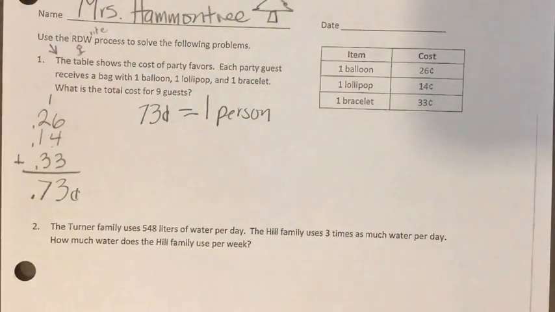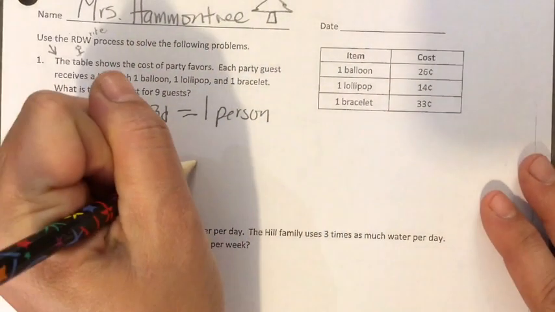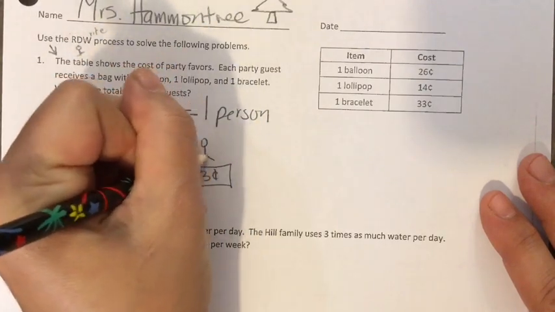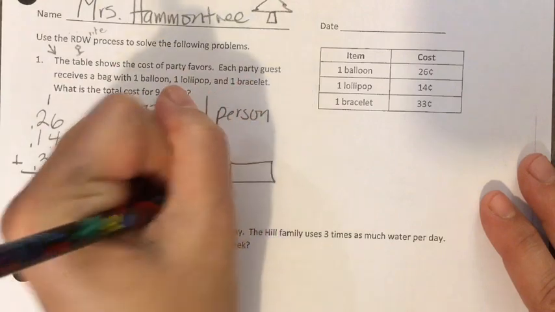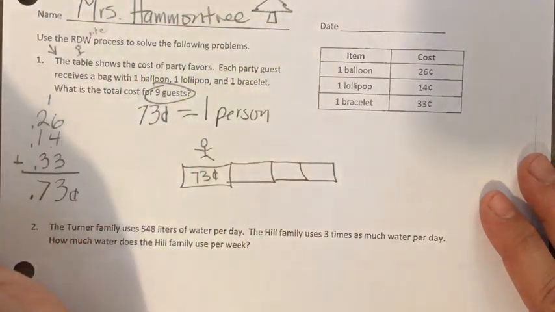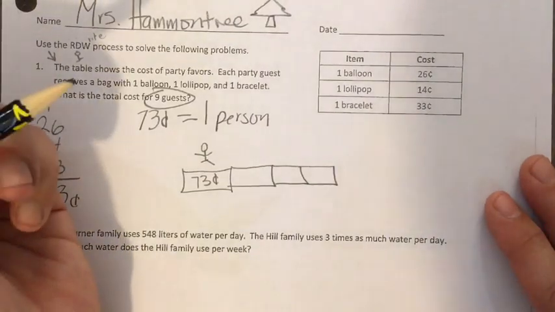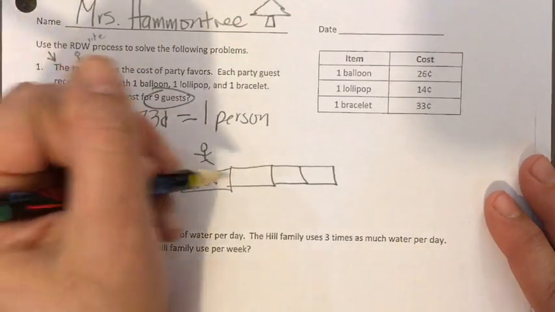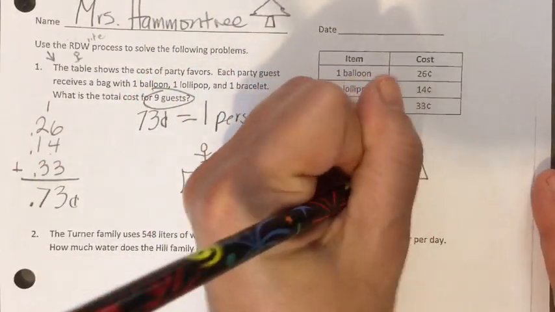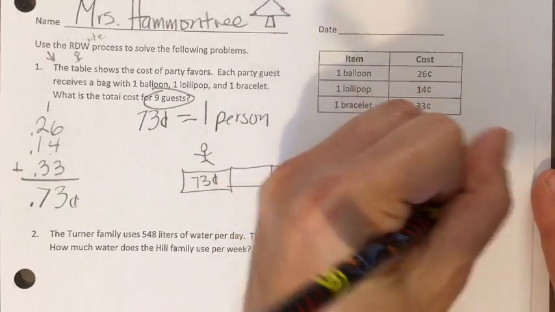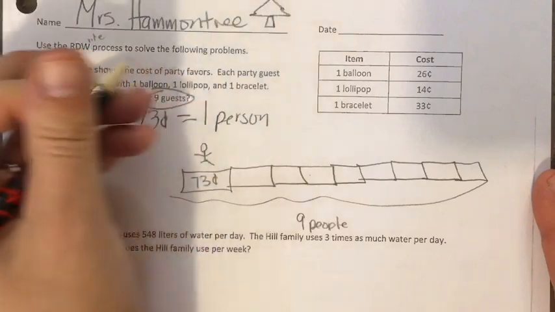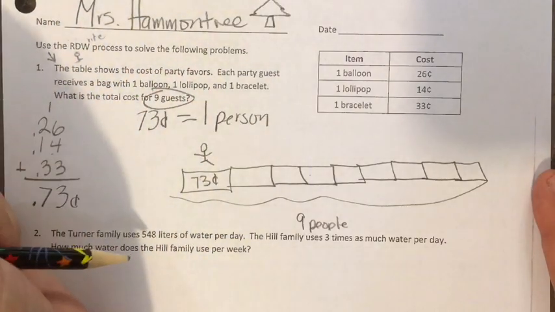Well, if I know it costs 73 cents for 1 person, how much would it cost for 9 people? Because apparently this mom is allowing 9 people to come to the party. So let's see, 1, 2, 3, 4, 5, 6, 7, 8, 9. So how much would it cost for 9 people to all get these party favors?